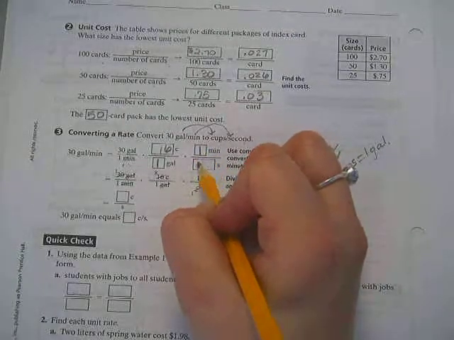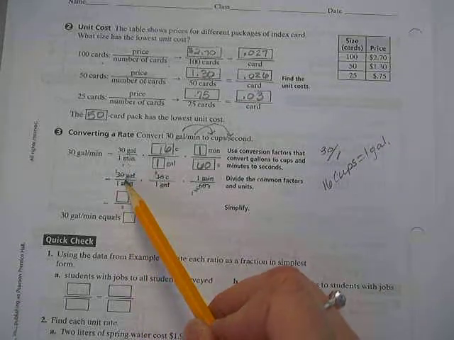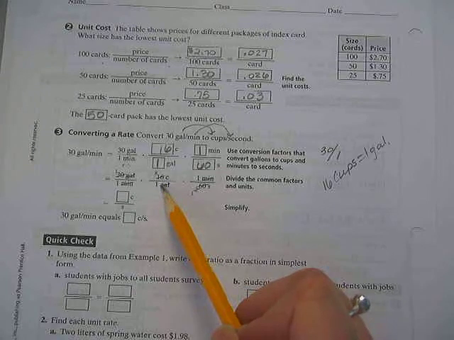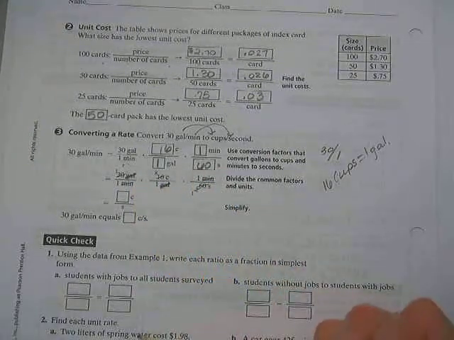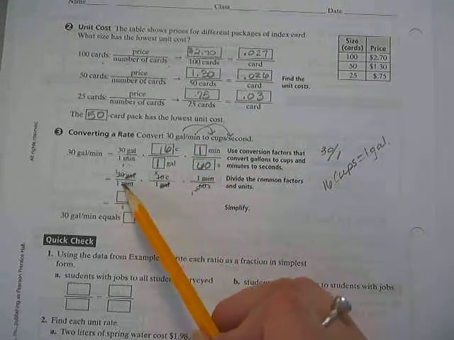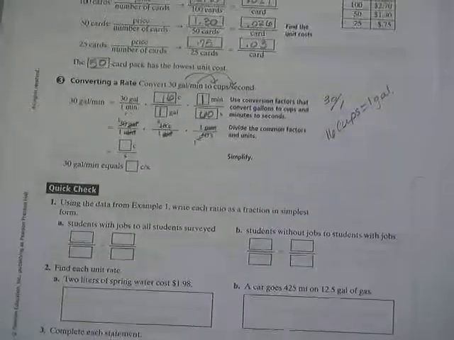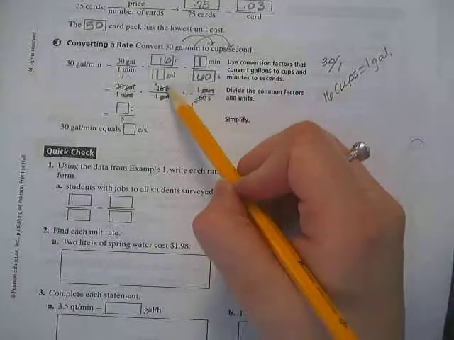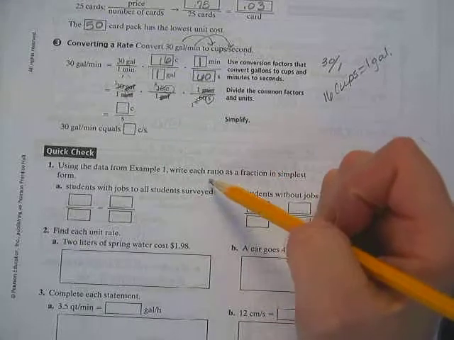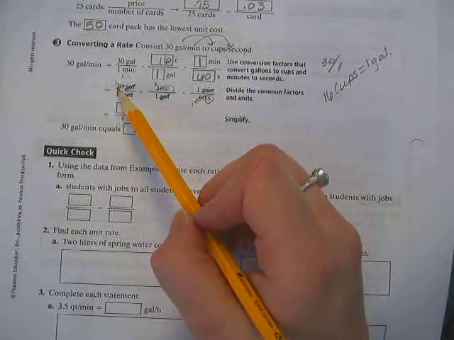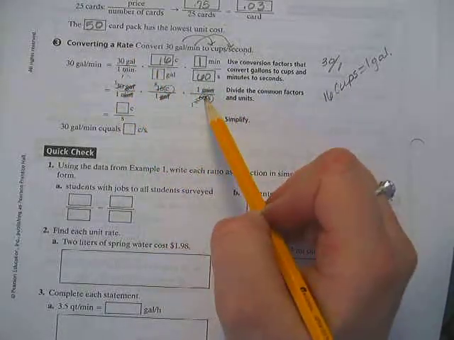And now, minutes per second. 1 minute is how many seconds? 60. Good. Now this is what's kind of cool, and this is why I said to use horizontal lines, because if something's the same on the top as the bottom, you can cross it out. Notice we have the word gallons on top and gallons on the bottom, so you cross out the unit of gallons. You have the unit minute here and minute here, so you can cross out the units of minutes. We're left with cups over seconds, and that's what we want to end up with.